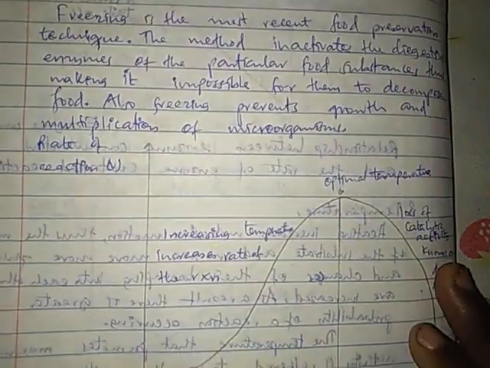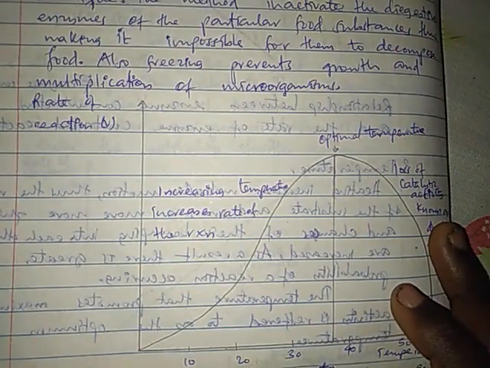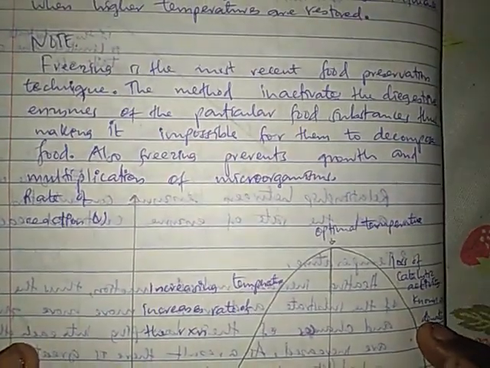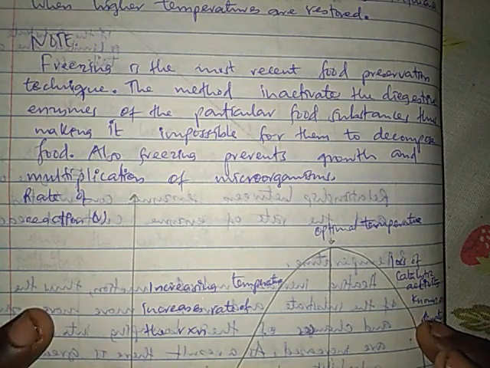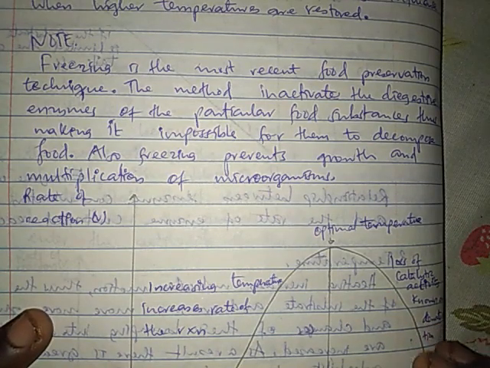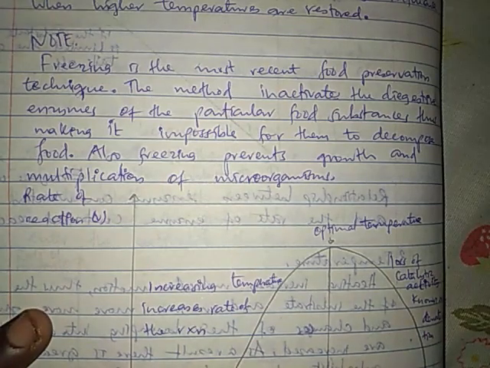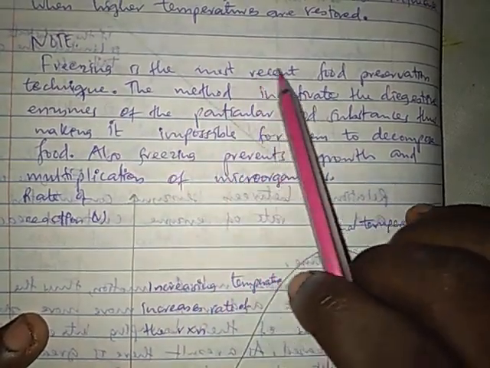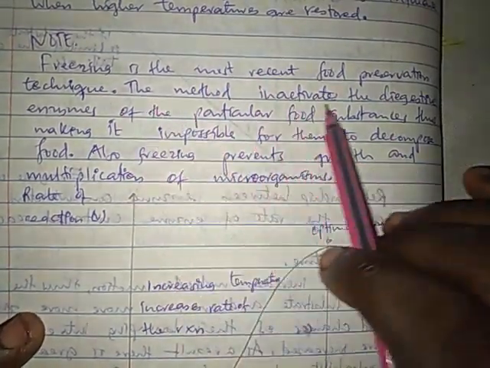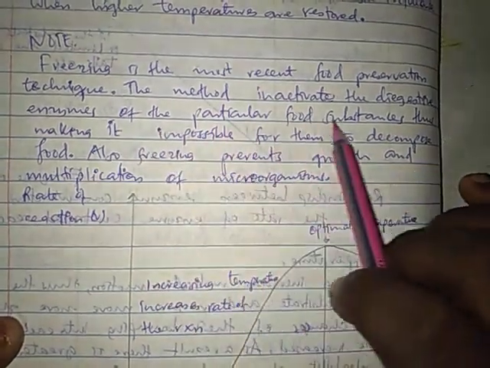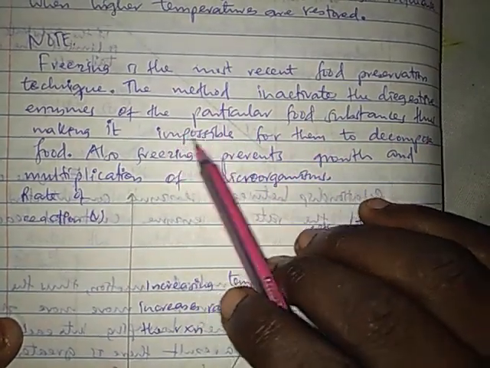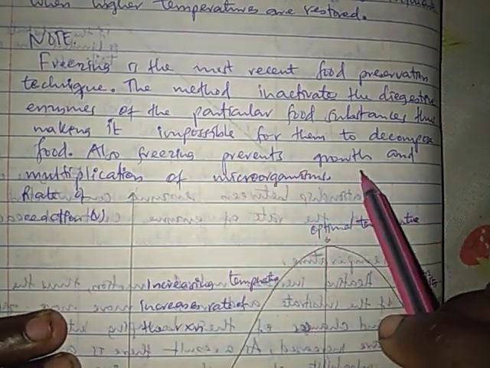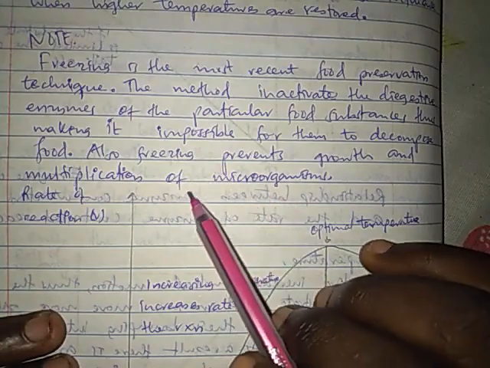Na kama ambavyo unaona hapo kwamba unajua freezing, tunavyoweka vyakula kwenye friji vinakuwa viharibiki kwa sababu kwenye ile temperature bacteria wanashindwa kuishi, na pia enzymes zinazoweza kukatalyze breakdown ya hizo nyama zinakuwa zinashindwa kufanya kazi. So the freezing is the most recent food preservation technique. The method inactivates the digestive enzyme of the particular food substance, thus making it impossible for them to decompose food. Also, freezing prevents growth and multiplication of microorganisms.